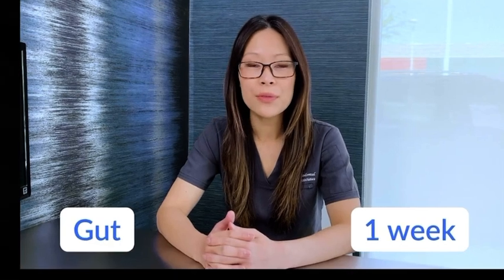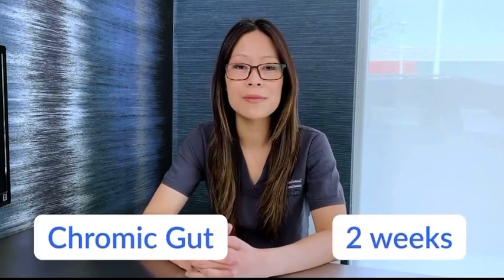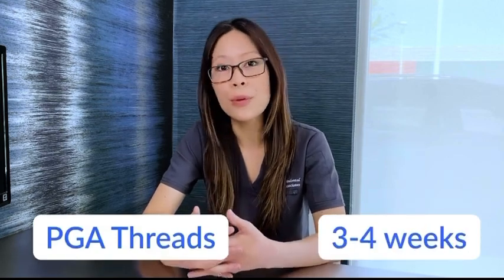The absorbable time is the largest factor to consider in the decision-making process. Plain gut typically takes about a week to absorb, and it is very useful for extraction sockets or simple flap closure. If you need the gut to last an additional week or 2 weeks in total, you can choose chromic gut sutures. PGA threads will absorb in about 3 to 4 weeks.